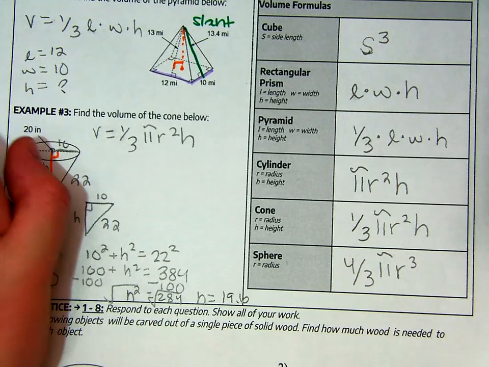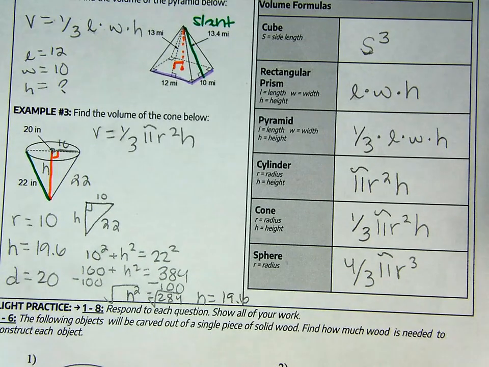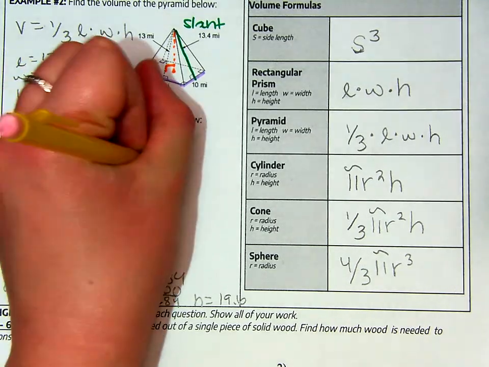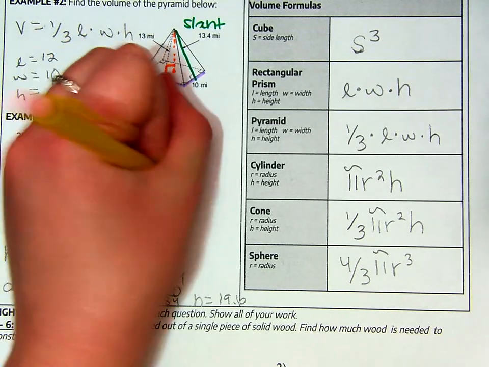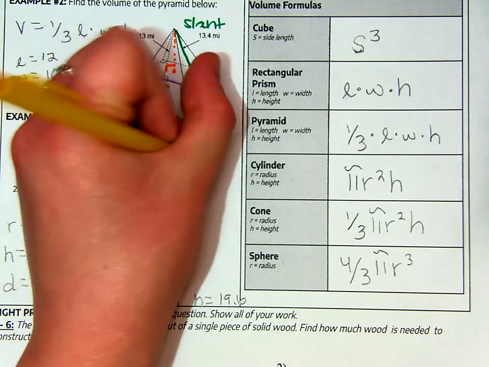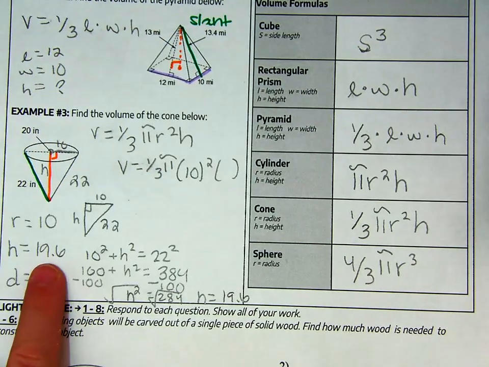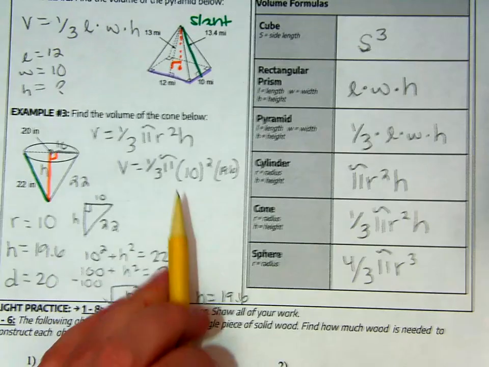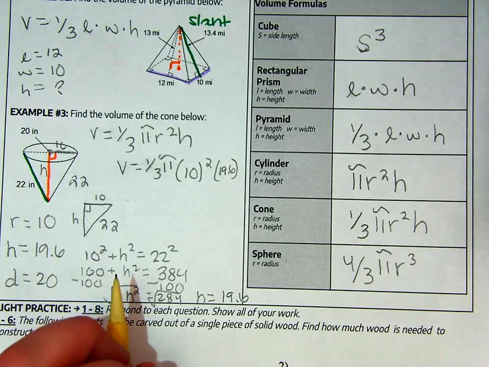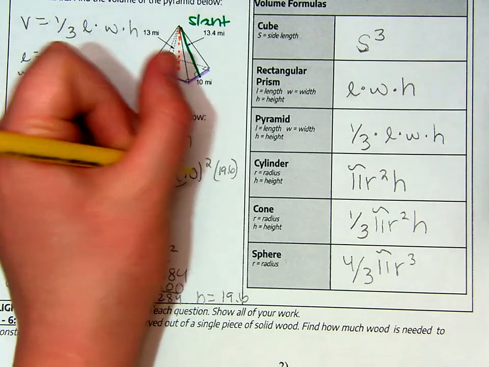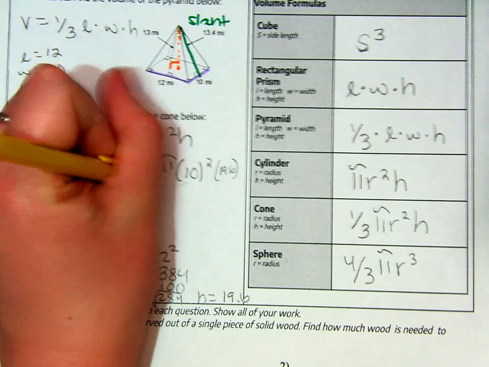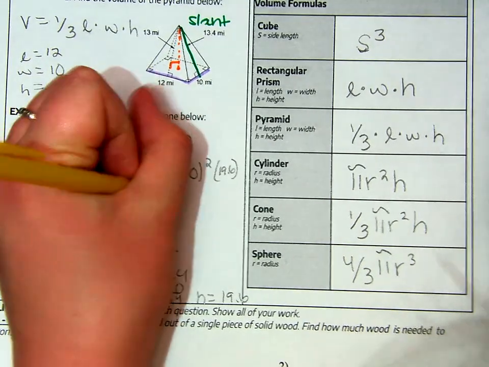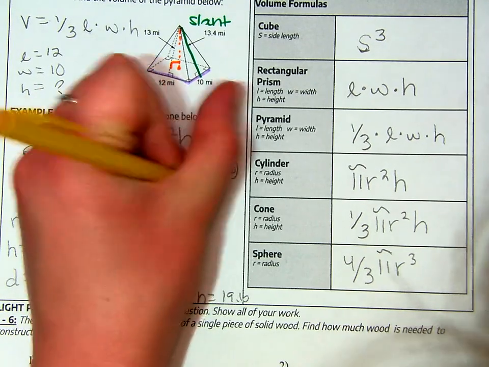So now it's just a matter of plugging this information into the formula. So volume is going to equal 1/3 pi. Radius is 10 squared times my height we just found was 19.6. Okay? When I do all that math, oh no, I'm sorry, I got to do 10 squared first. So I'm going to get volume equals 1/3 pi times 100 times 19.6.